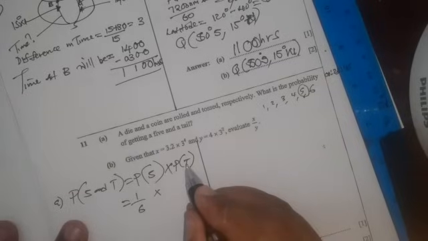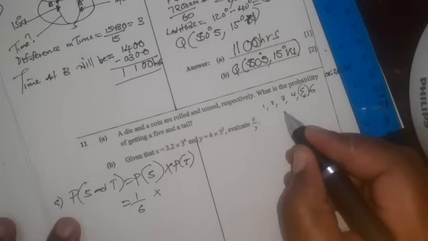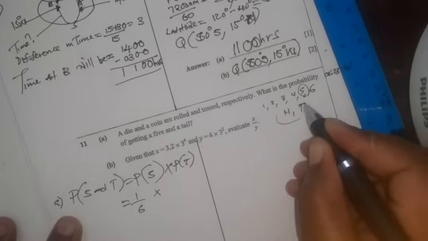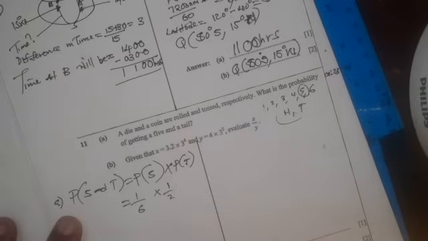By, what's the probability of getting a tail on a coin? A coin has got the head and the tail. So 2 possible outcomes. But for a tail, it is 1 over 2. Okay? And this gives 1 over 12. Okay? That is our answer.